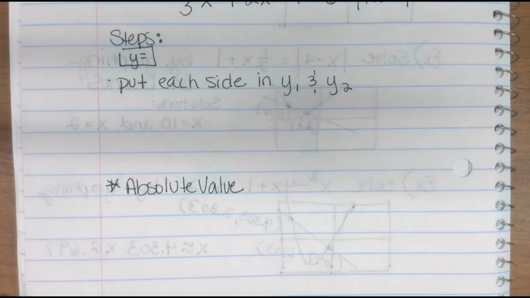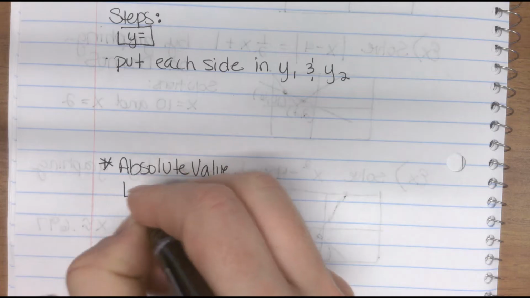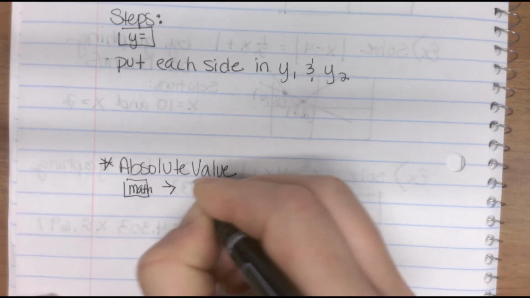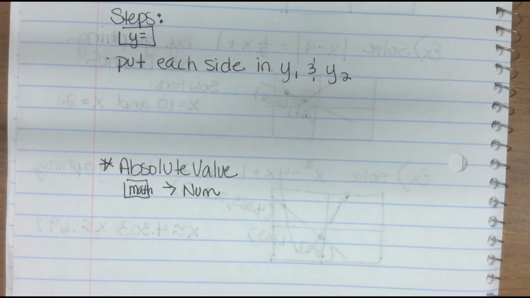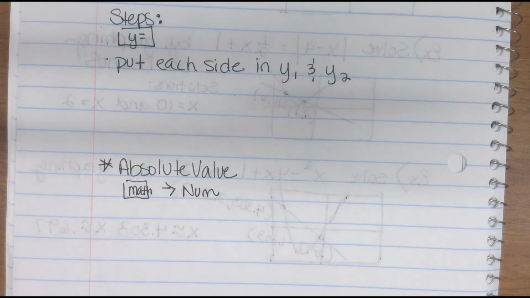To put an absolute value in, you are going to use the math key, and then go to the number menu. Okay, so write that down. If you ever want to know how to put in an absolute value, you're going to go to the math key and the number menu. All right, so now we're going to put in our other side in Y2.